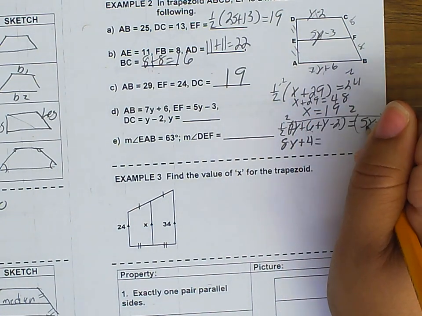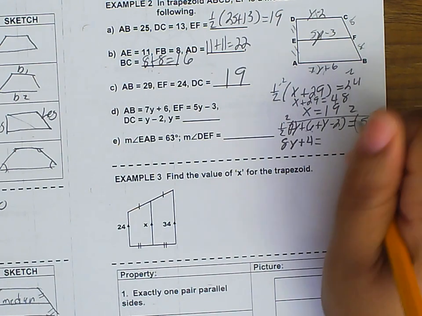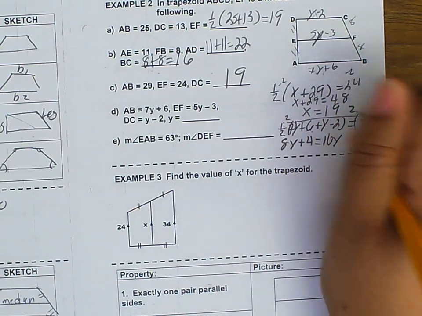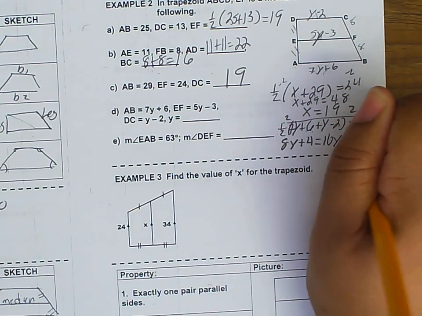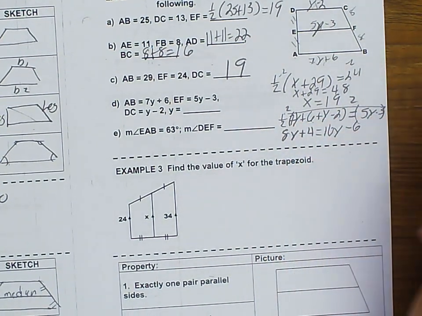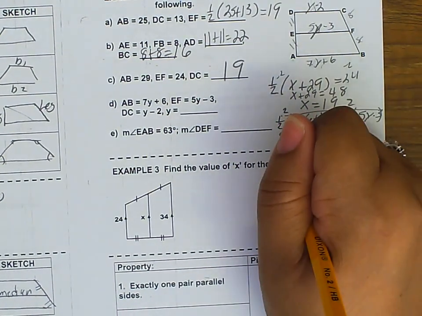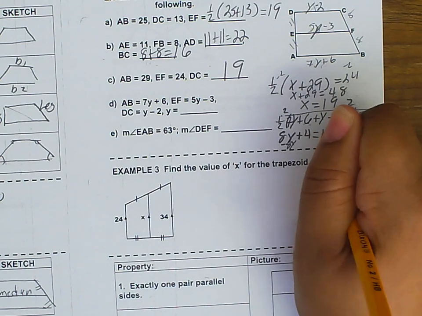Then I'm going to distribute the 2 through here. 2 times 5y is 10y. 2 times 3 is minus 6. Okay? So now I'm going to just combine the y's. So I'm going to take away 8y.